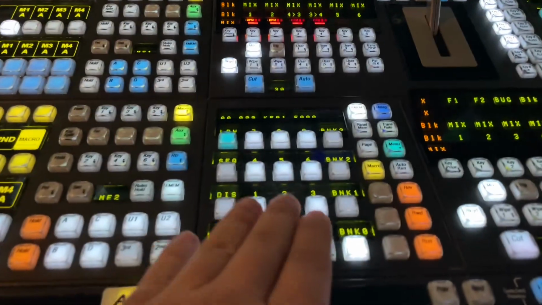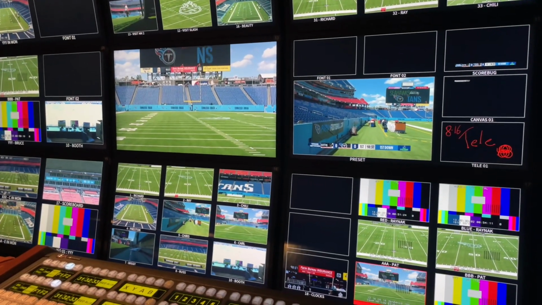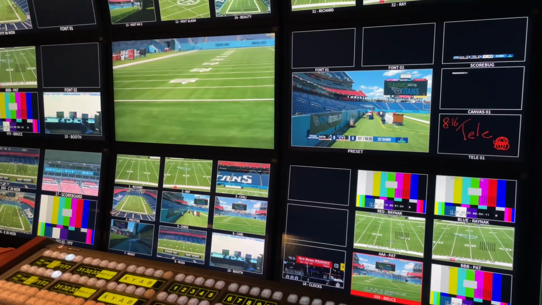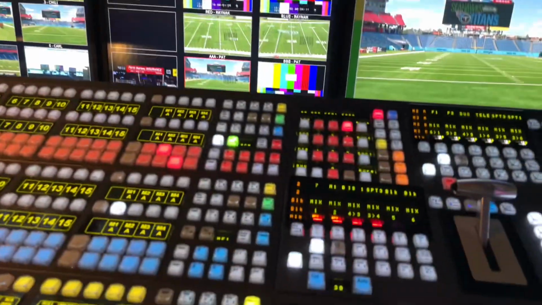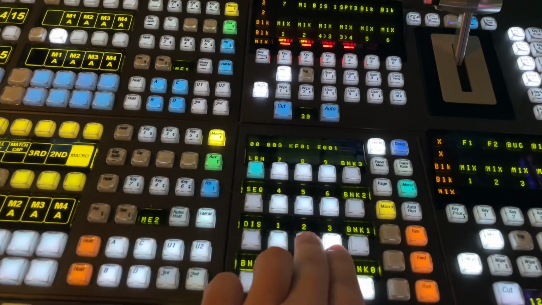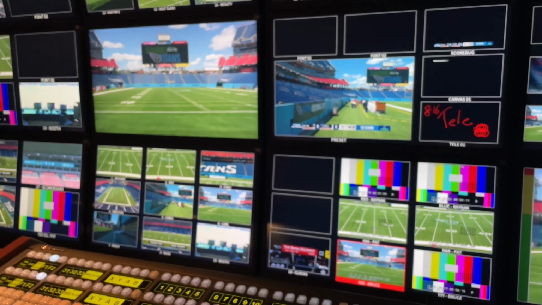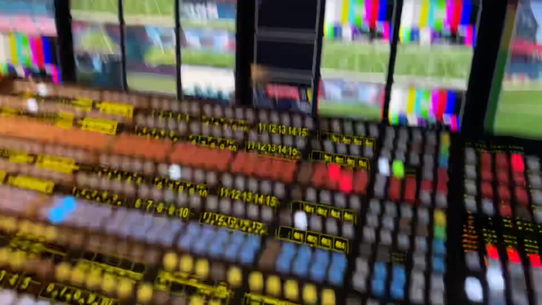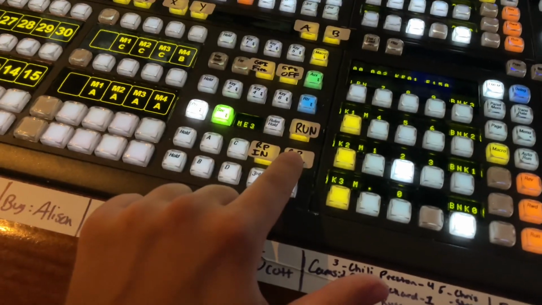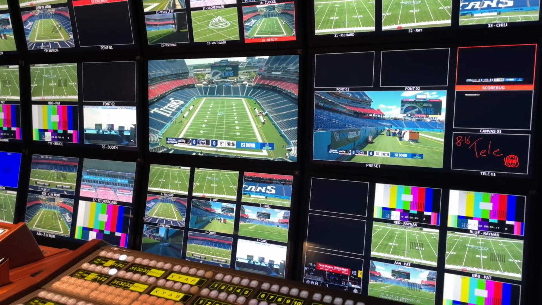I also use this section of the switcher to do my replay zooms. So if there's a replay where we need to zoom in and see if their foot was on the line or whatever the case may be, the director can tell me they want to zoom in on whatever part of the screen, and I can hit the button that correlates to that part of the screen and it will zoom in, and then I can also zoom it back out. And then once we're done showing replays, I can use this button that will replay out to whatever camera the director tells me to, and now we're back in live action.